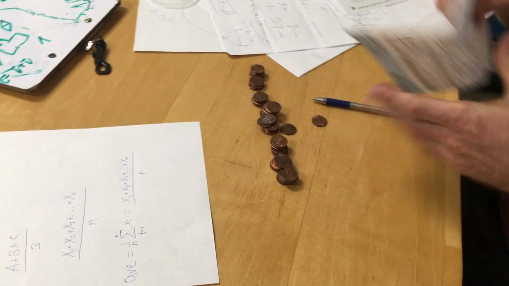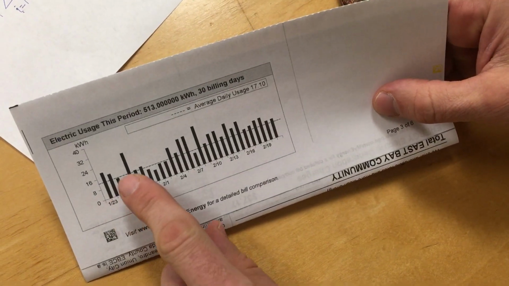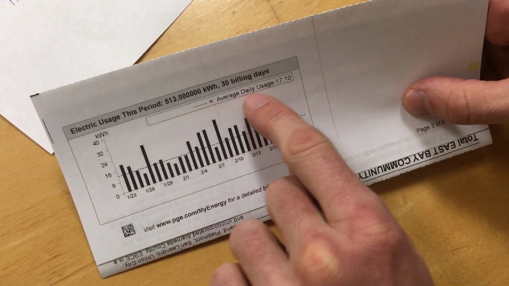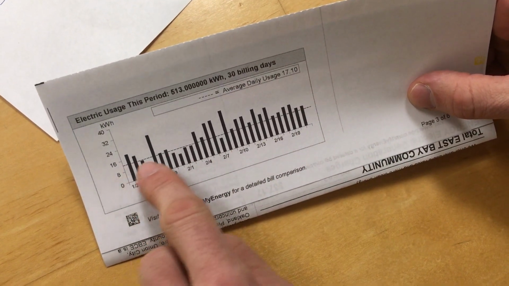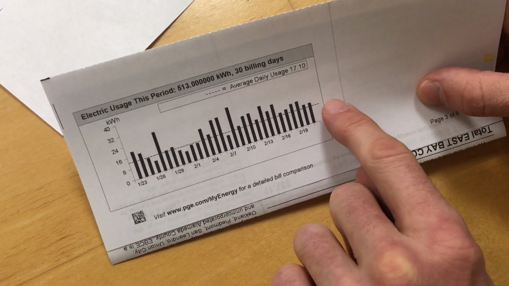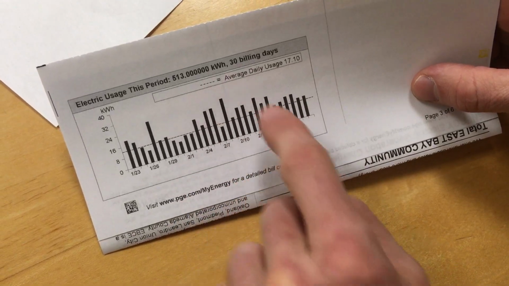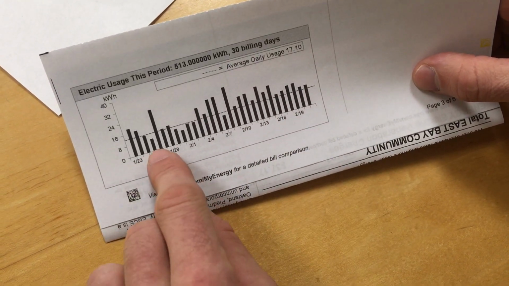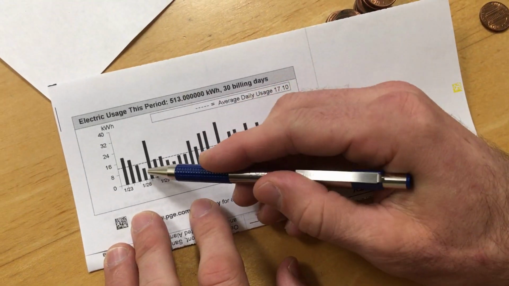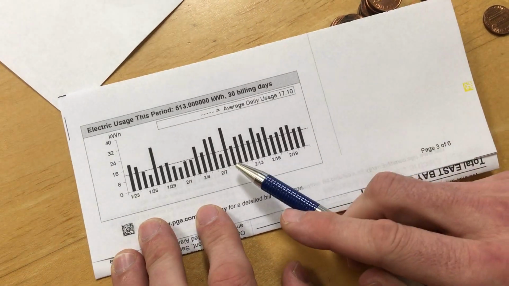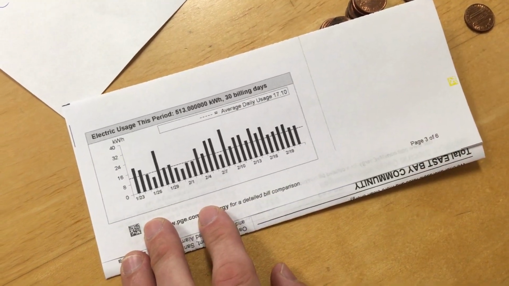Let me show you how PG&E calculates an average. Here is my daily electricity usage, the height of these bars. And here they say average daily usage. Now look at this. I just said we make all the stacks of pennies the same height, but let's count how many of them are above average and how many are below average. The below average are much fewer, so it's easier to count. 1, 2, 3, 4. 4 days below average and 26 days above average.